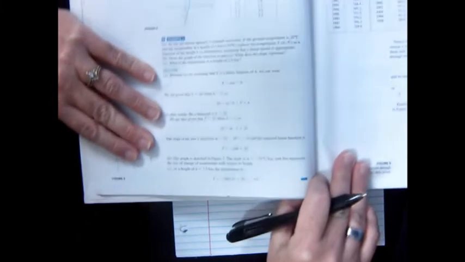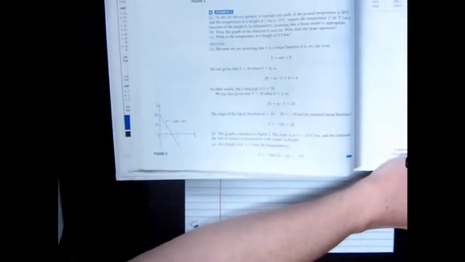So let's take a look at some examples, and I'm going to refer to this book. And again, we're just talking about linear models and how we can represent things to understand them better.